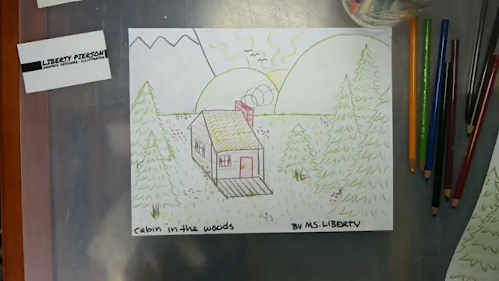All right, so that's our cabin in the woods. We did landscape today. We used the elements of art that we learned in lesson 1, Elements of Art 1, and we made a masterpiece. I'm proud of mine. Are you proud of yours?